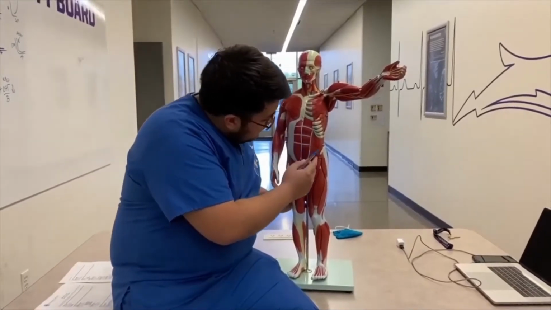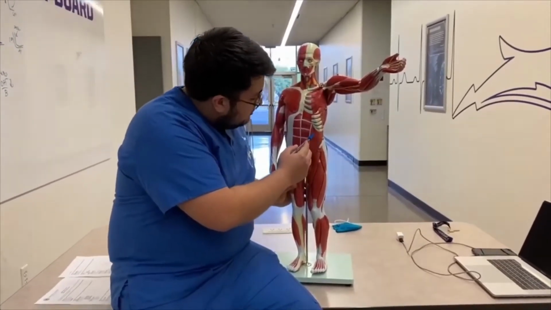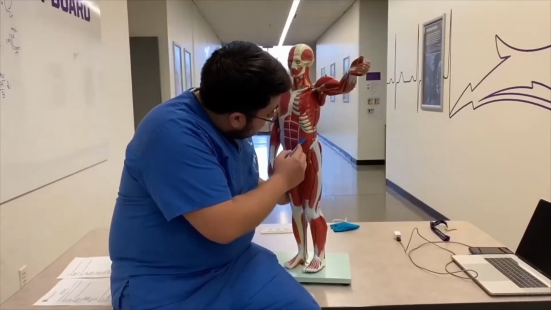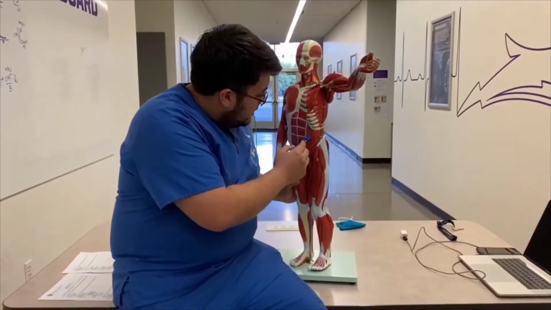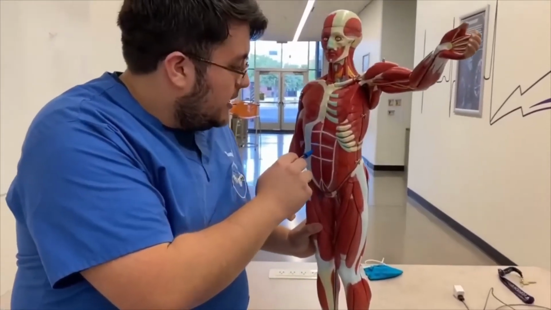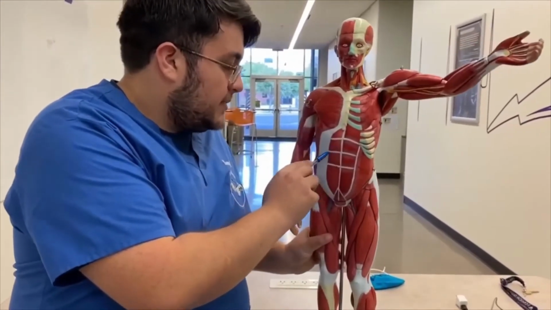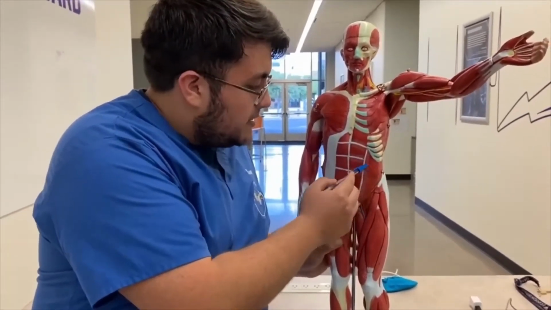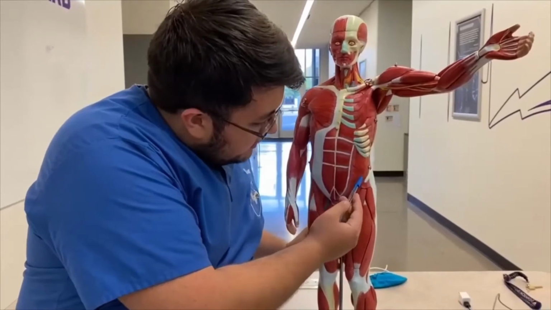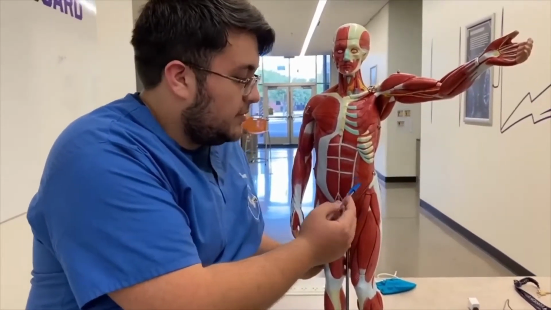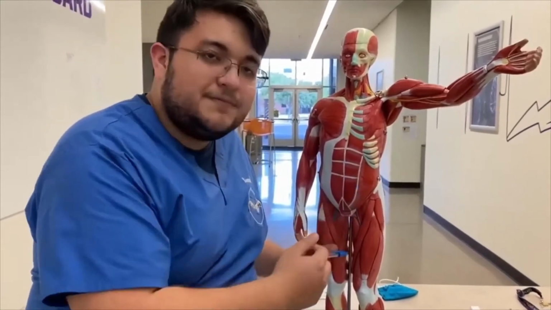Next over here, we have our internal obliques, which is going in the opposite direction of our external obliques. The external obliques is going to be going in this way, and the internal obliques is going to be going in the opposite direction. Since it's on the other side of the linea alba, they're actually going in the opposite direction. And then on the bottom here, we have our transverse abdominis muscle. It's just going completely horizontal, perpendicular to the rectus abdominis.